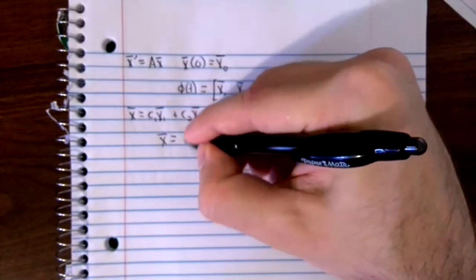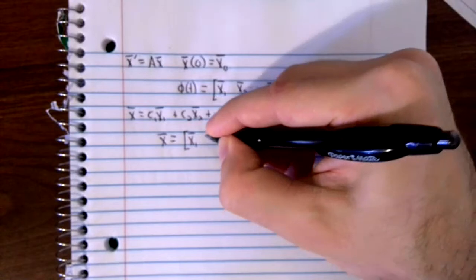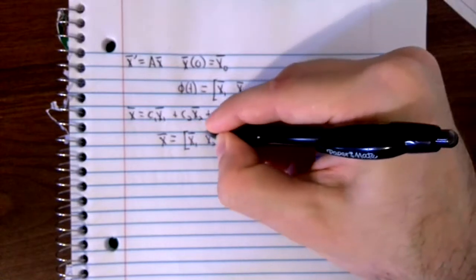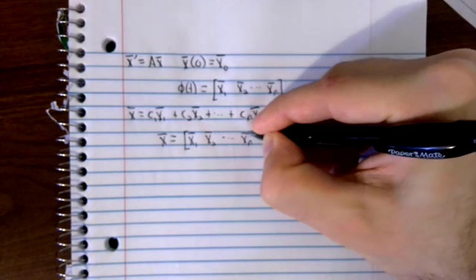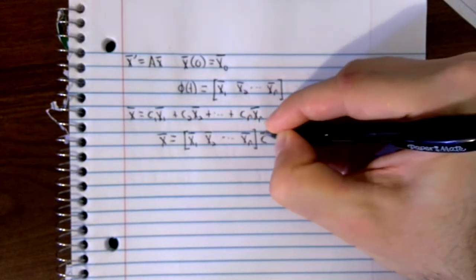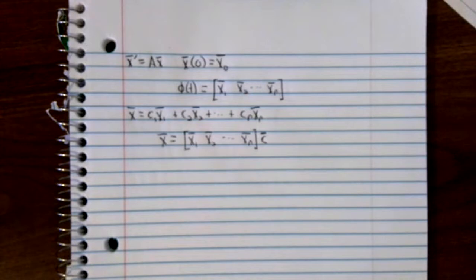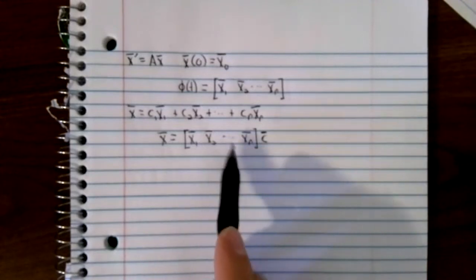In particular, this matrix times a vector of coefficients. This matrix is Φ.